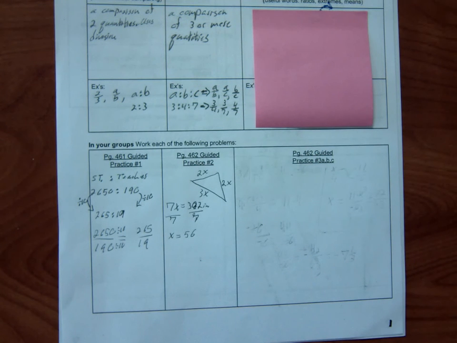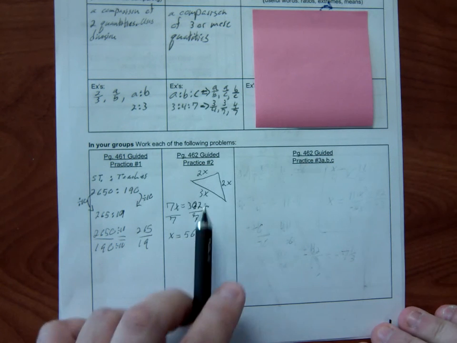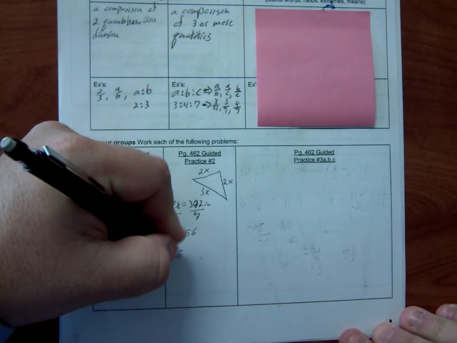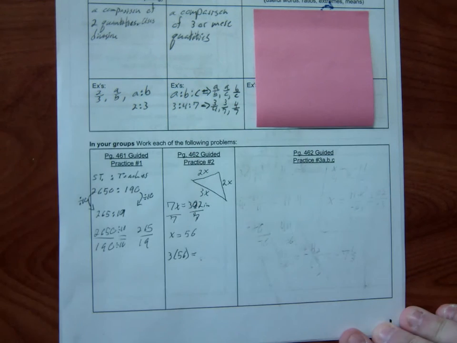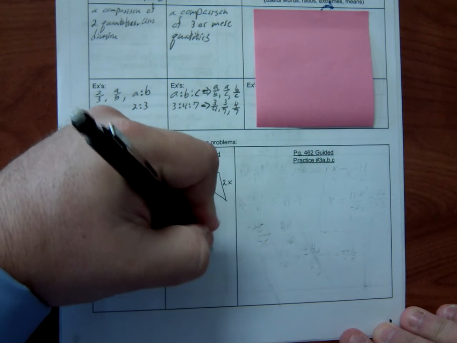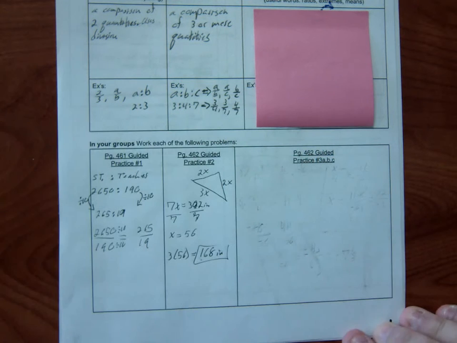So is that my answer? x equals 56? No. What is that number? This scale factor is how much we have to scale up each of the sides by, right? So the question that we are trying to answer is what? What do they ask us to figure out? What's the longest side? So which value should I plug this into then? 3. Obviously, it's going to be the biggest thing, right? It's the biggest coefficient. So 3 times 56, that's 150 plus 18, which is 168 inches. Nicely done. That works out very well.